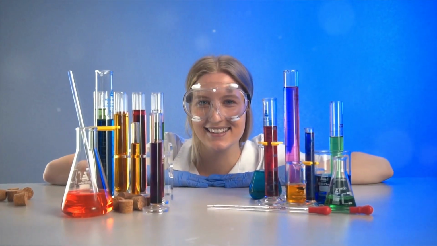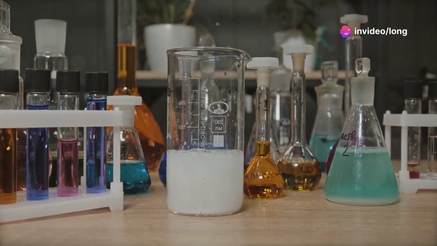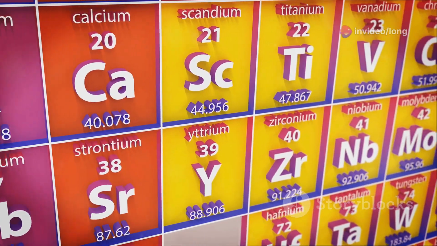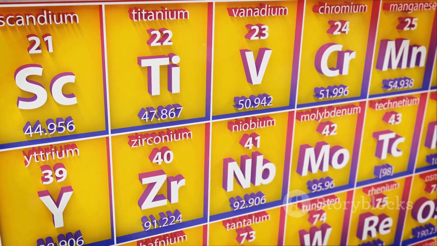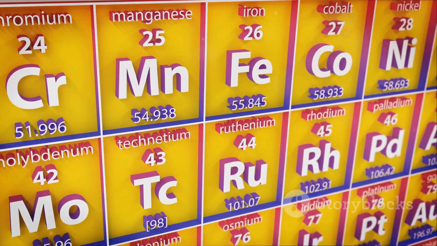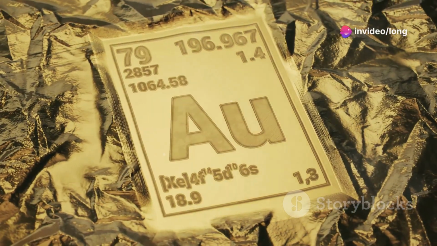It's a roadmap that helps us understand the properties of elements, how they behave, and how they interact with each other to form the compounds that make up our world. So buckle up as we embark on a journey to unravel the mysteries of the periodic table and discover the amazing world of elements. Get ready to be amazed by the building blocks of the universe.